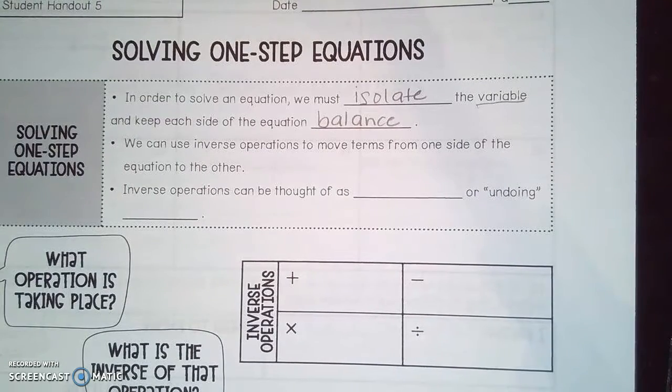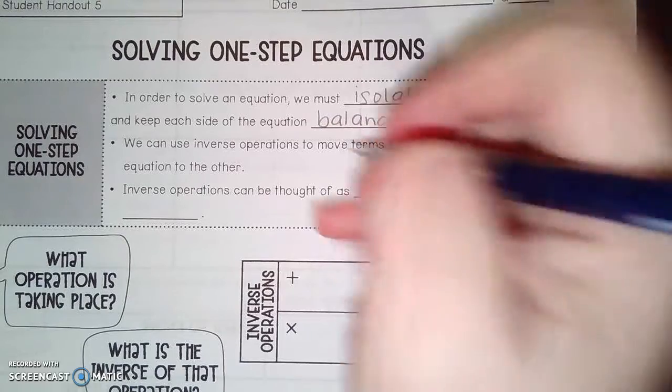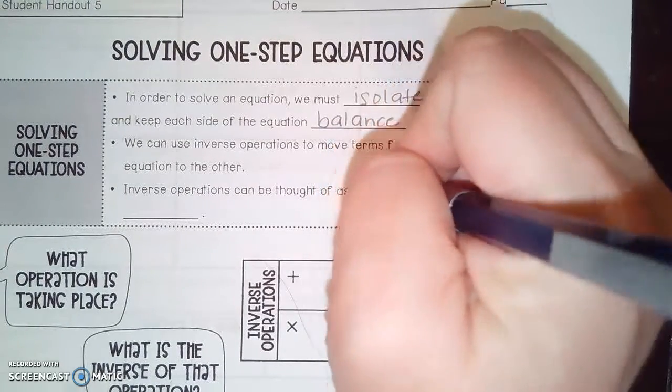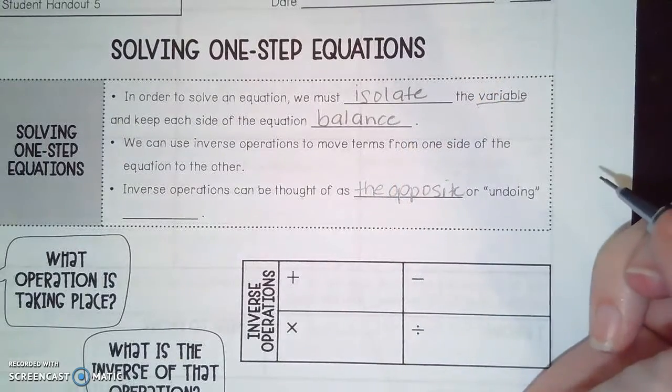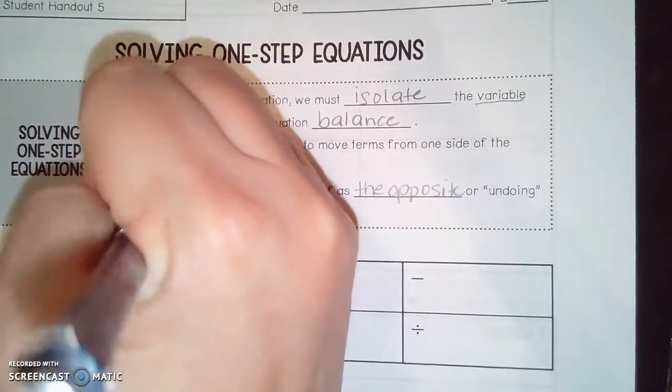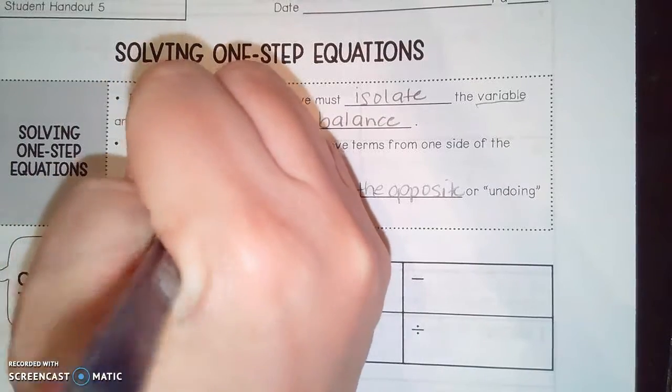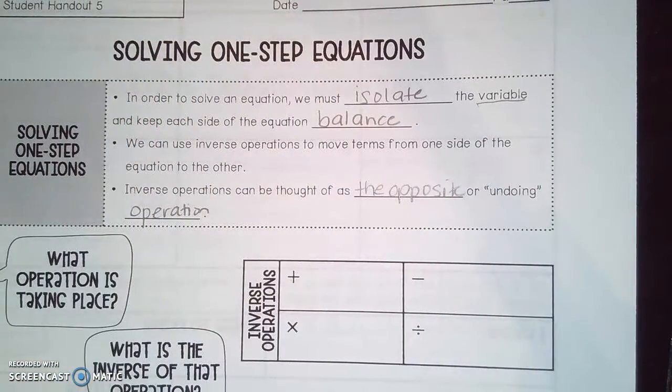So one of the key things that we need to understand is that we can use inverse operations to move terms from one side of the equation to the other, but we have to remember that what we do to one side of the equation, we also have to do to the other. So when we do this, inverse operations can be thought of as the opposite or undoing operations. So they're going to undo what one operation would do.